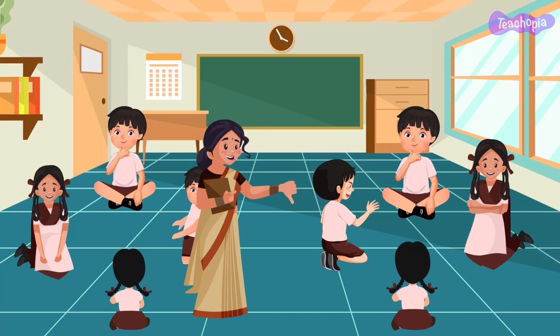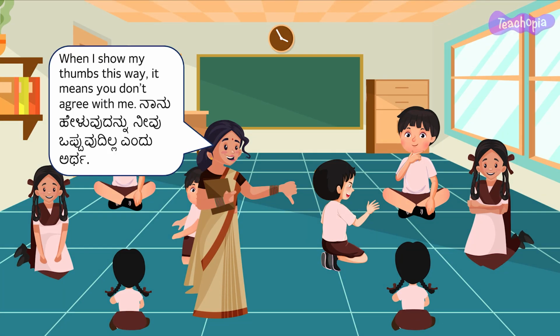When I show my thumb this way, it means you don't agree with me.